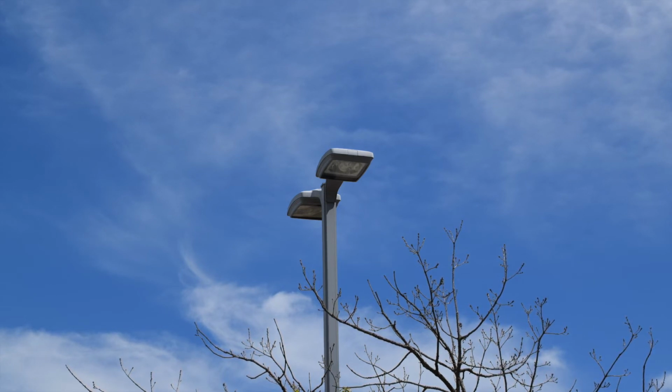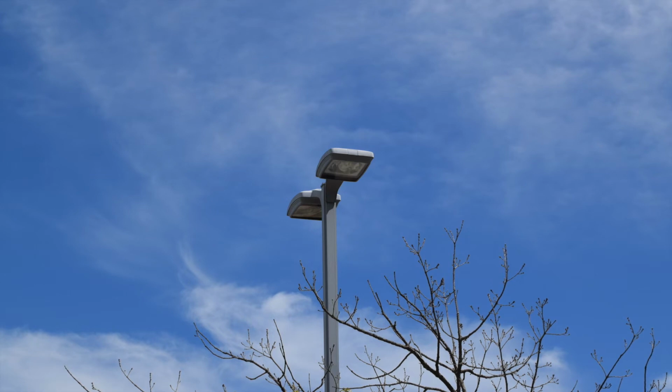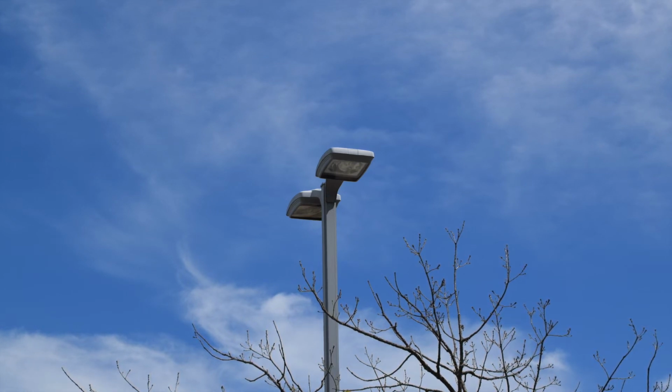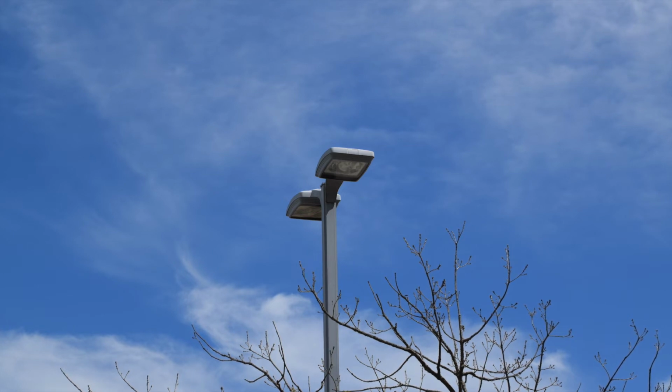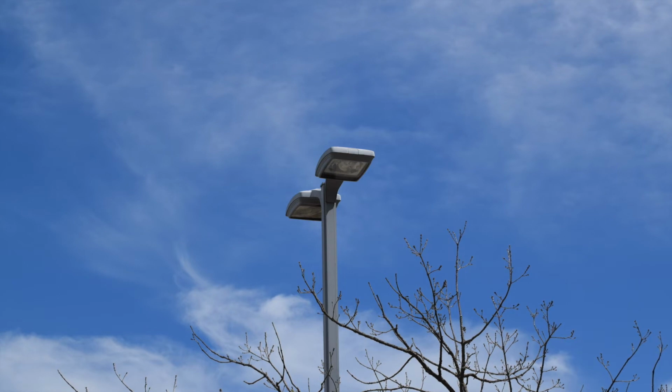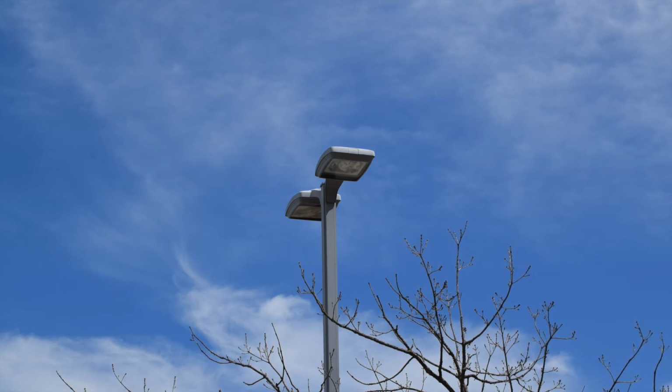So for this one, we would not want to recommend a replacement, so it does not need attention. And this is because it is fully shielded, so it wouldn't really be creating glare or adding a whole lot to the light pollution of this area.